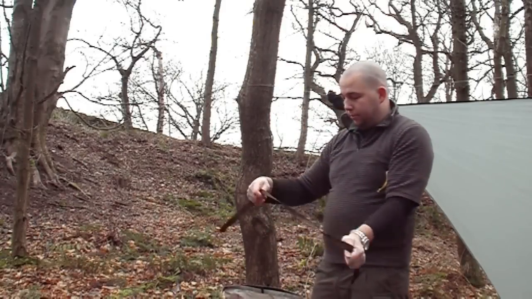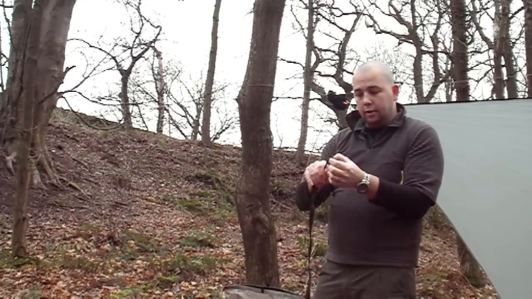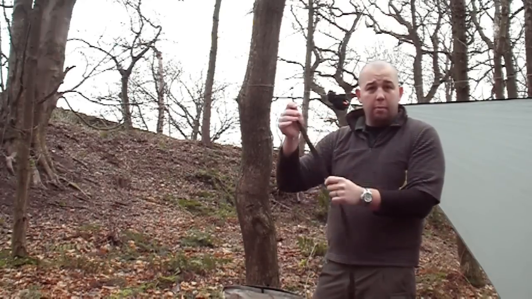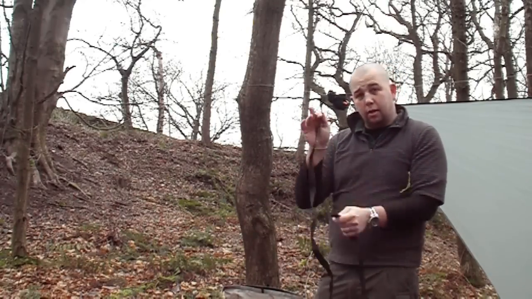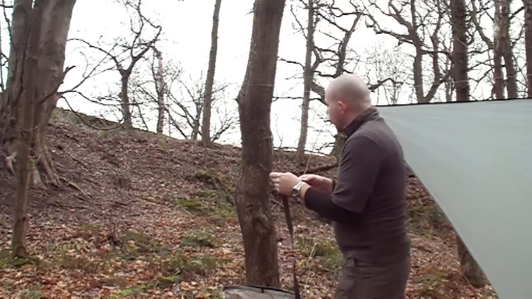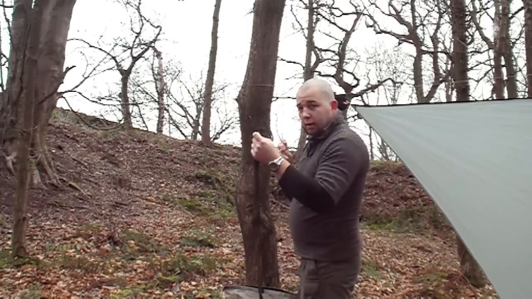So take our tree strap, we locate the sewn eye on one end. Some of you may have a sewn eye on both ends. For me, because I'm using toggles all the time, I only use a sewn eye on one end. Pass this around the tree.